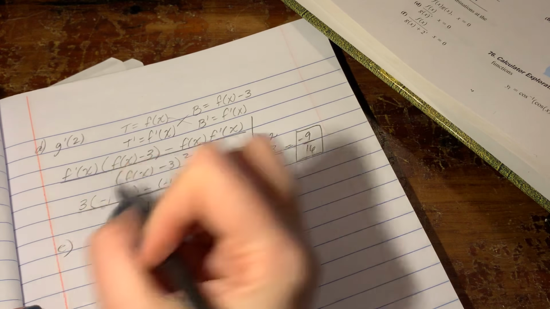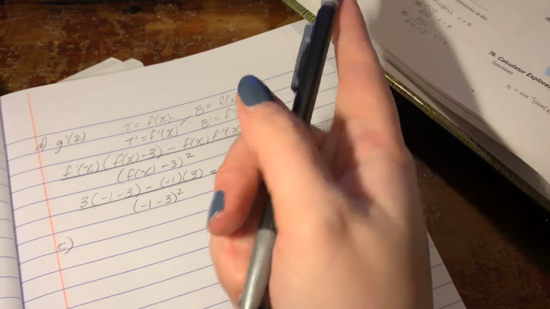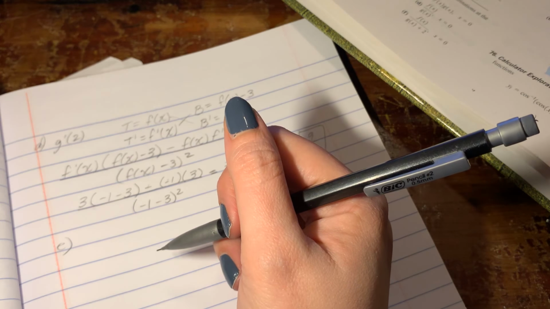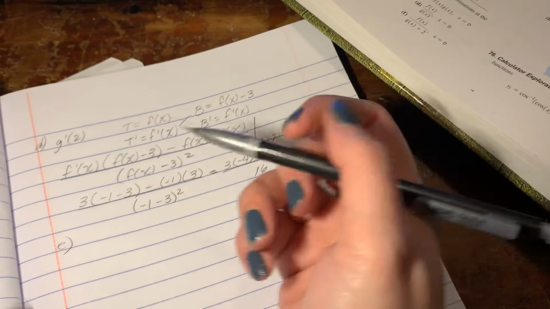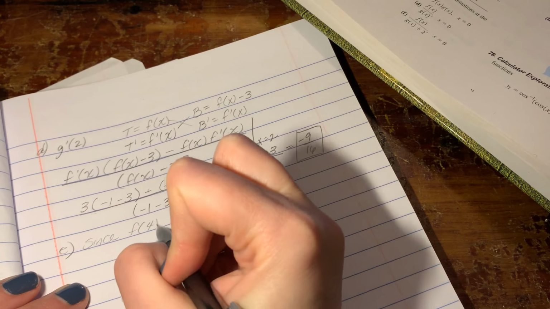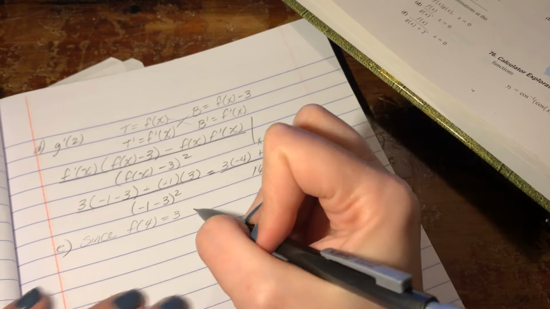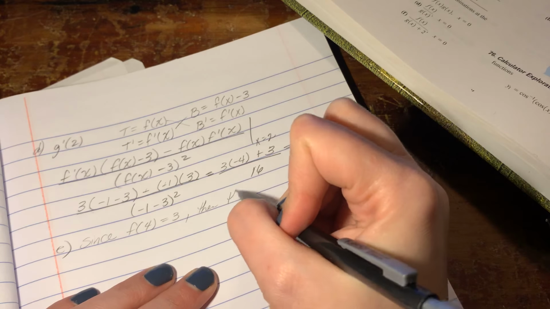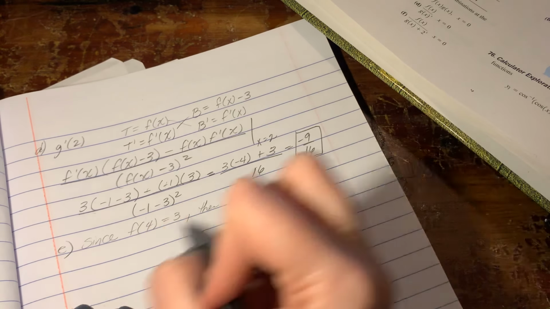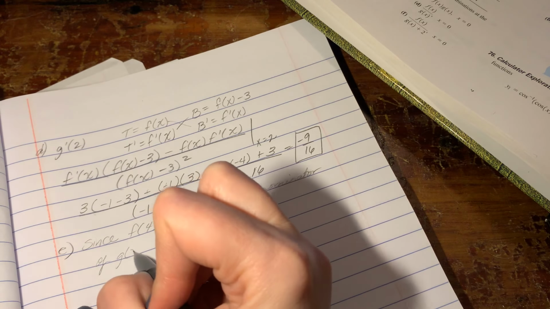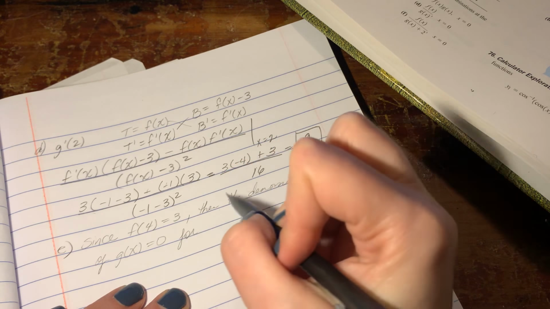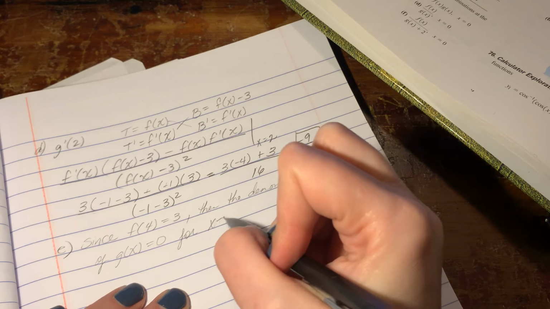All right, E says, explain why g is not differentiable at x equals 4. Okay, well, since f of 4 equals 3, then the denominator of g of x equals 0 for x equals 4.